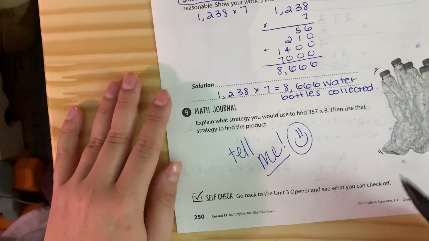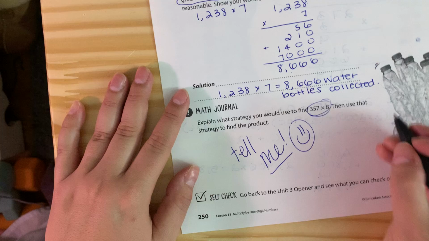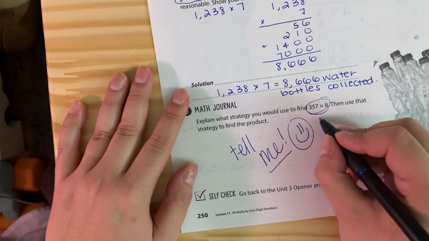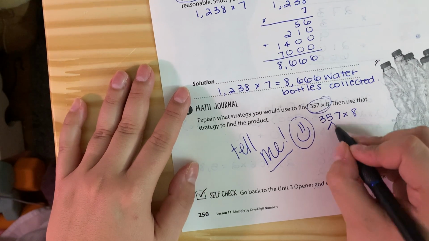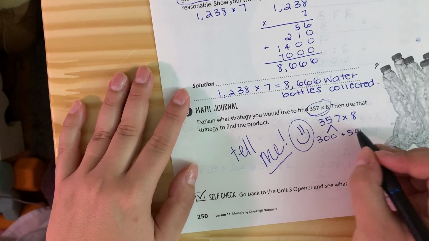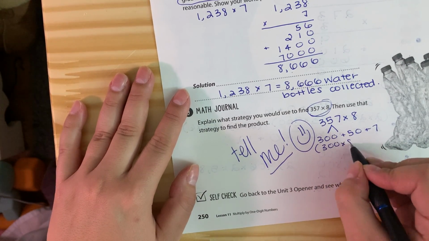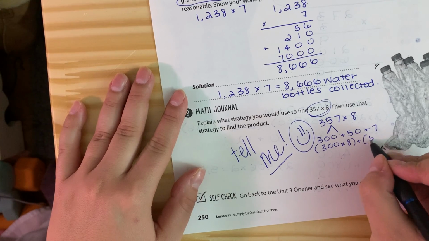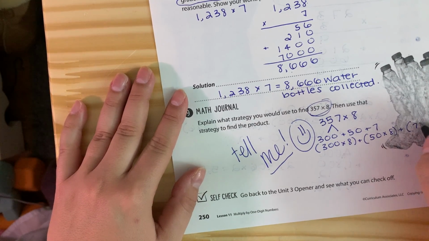And then last but not least for today, I want you to explain what strategy you would use to find 357 times 8. Would you keep it set up like this and then break apart into expanded form and do it that way and then multiply everything by 8? You don't have to write this, friends. I just want to hear you talk about it on the Google Meet, okay?